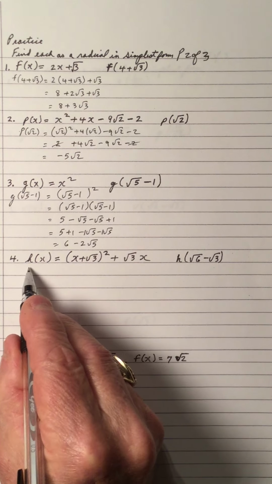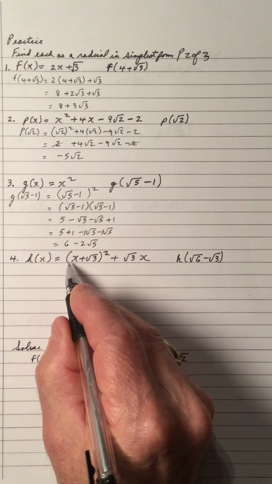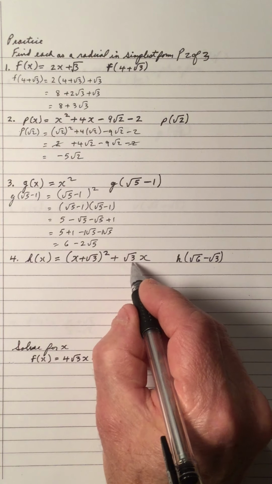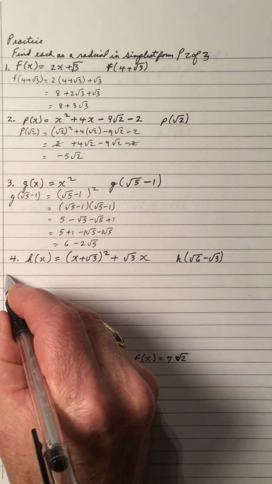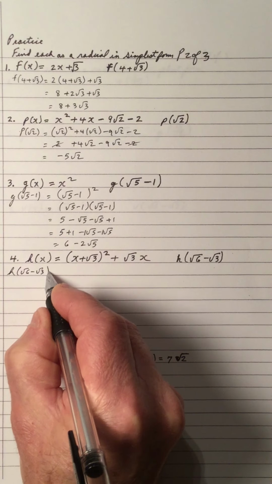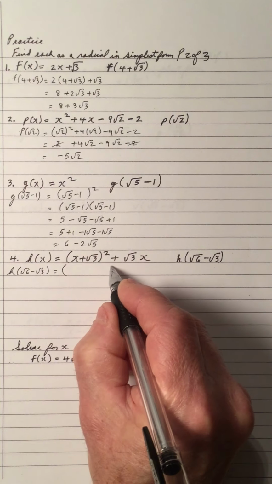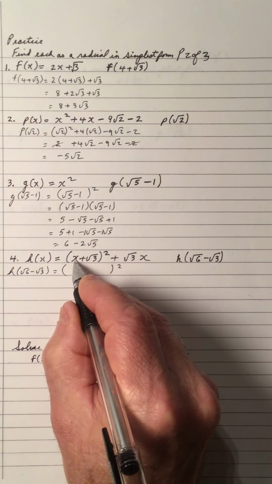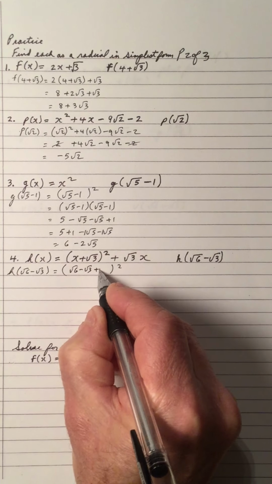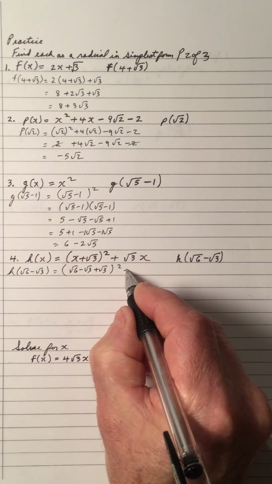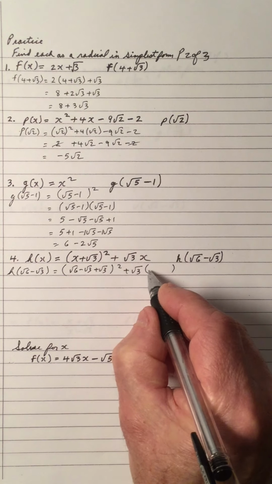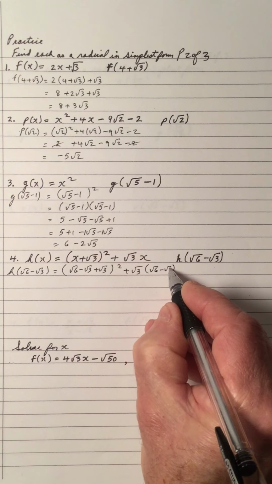Number 4, the h of x is equal to x minus 3 being squared plus root 3x. And we're looking at the h of root 6 minus root 3. So we'll sub that in the place of x. So x is here, so that's root 6 minus root 3, minus 3, and we get root 3 times x, and x is root 6 minus root 3.